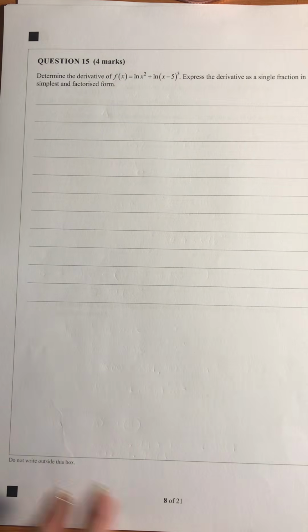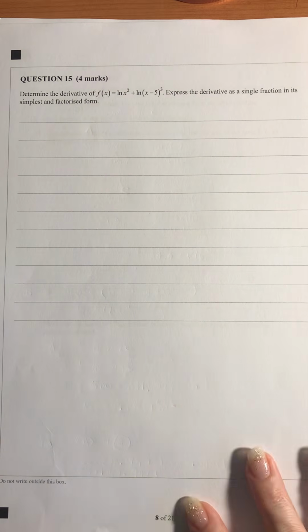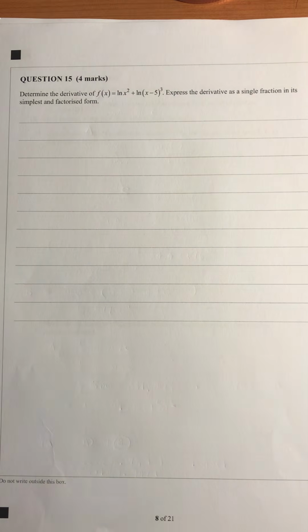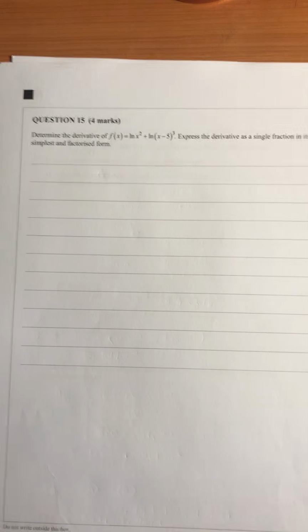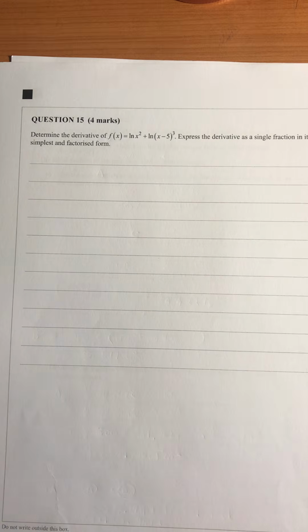For question 15, we are looking at calculating the derivative of ln of x squared plus ln of x minus 5 to the power of 3. So this one I think could probably have been listed as a tech free. I don't know why it needs to be in the tech active paper. However, we'll go with that.